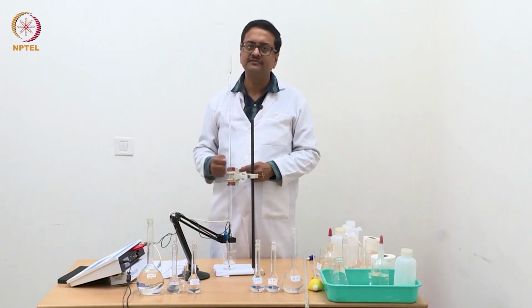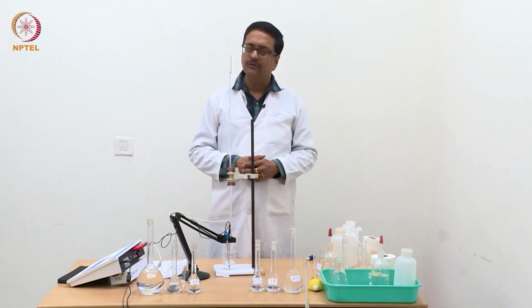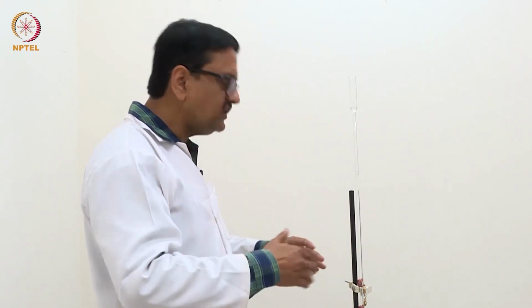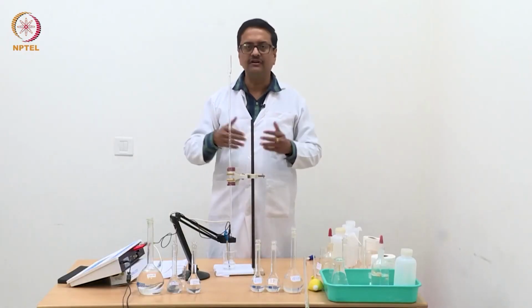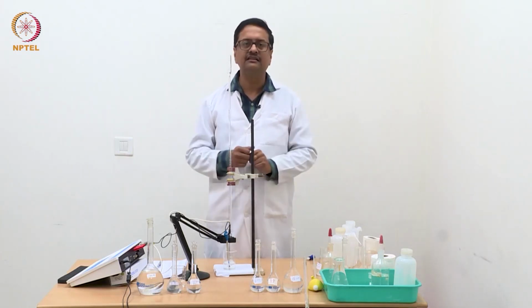So from the graph we will get the concentrations of HCl and ammonium chloride, but we will not know the concentration of KCl from this experiment. To do the experiment with KCl, we will have to do this titration using a solution of silver nitrate, which I will show after this experiment. So we will continue the experiment in the next video.